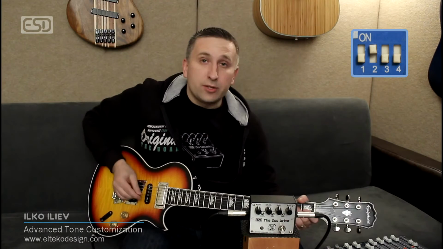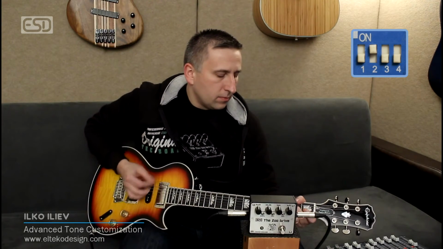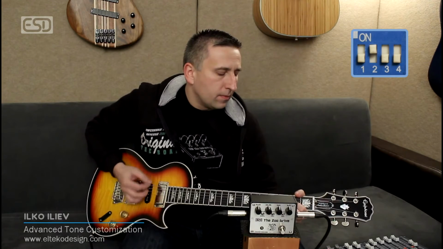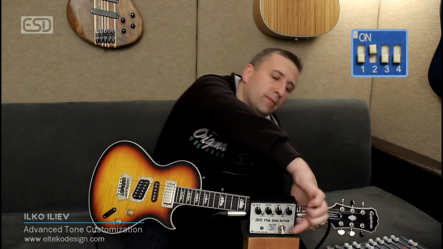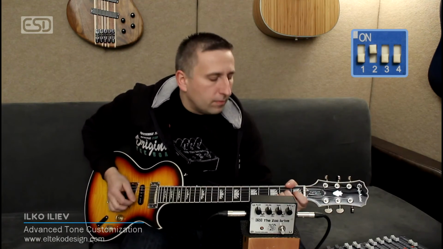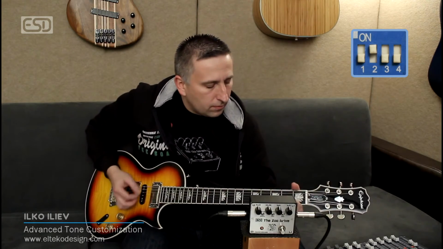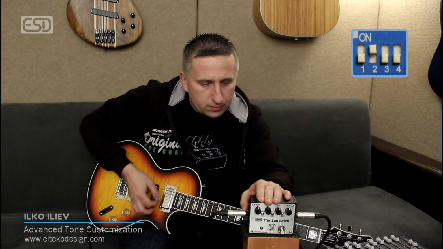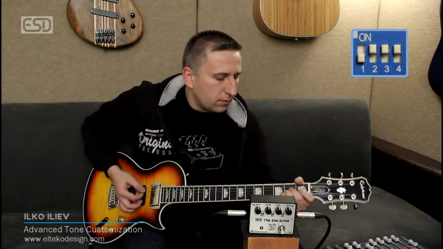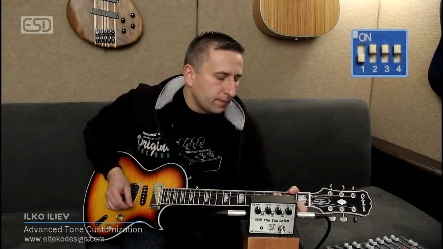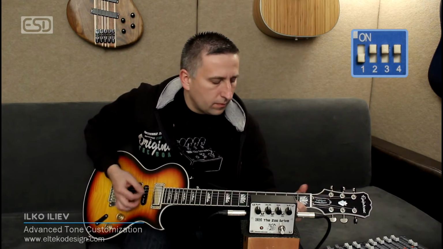Okay, this first will be with the high cut filter fully disabled. Clean tone. Now let's try to turn on the high cut filter. As you can see, we are lacking highs, and this is normal because we have cut them off.